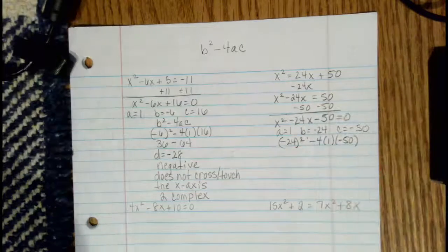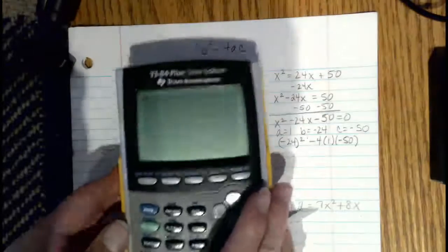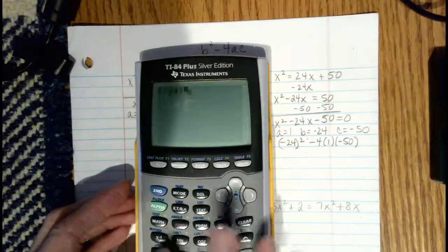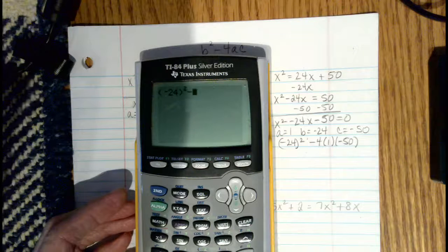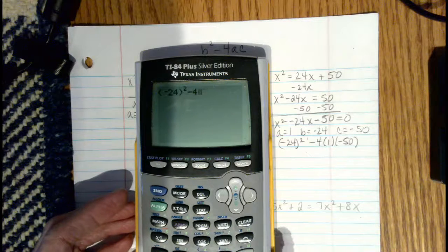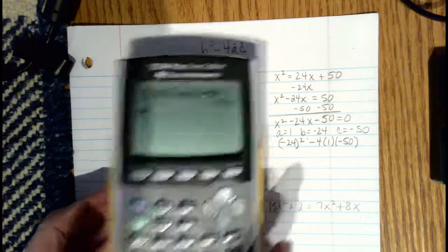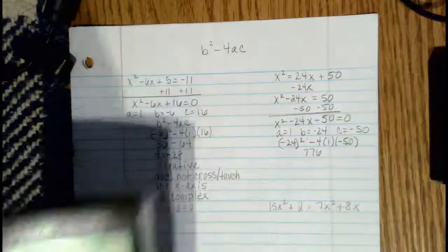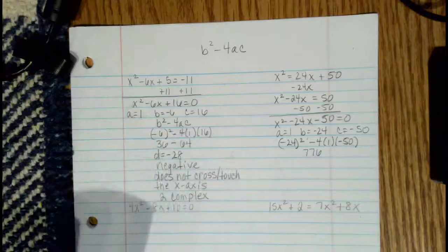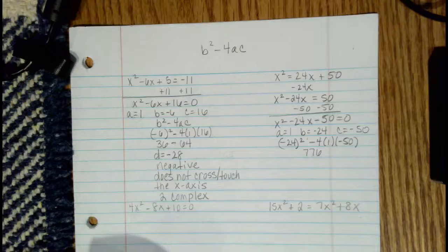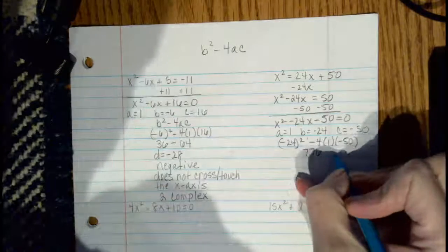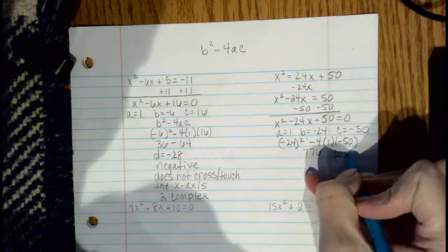And this time I'm just going to type it in the calculator. Negative 24 squared minus 4 times 1 times negative 50 gives us 776. The important part of that answer is the fact that this is a positive number.